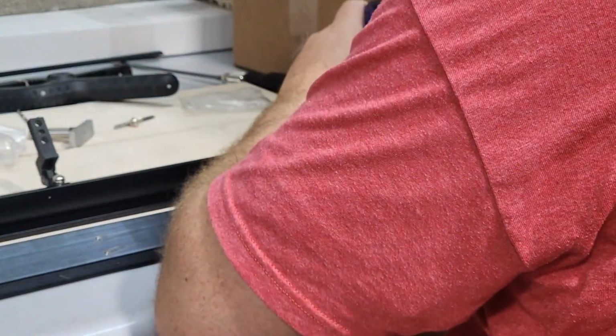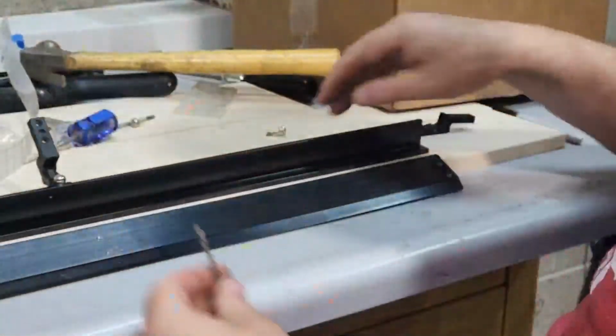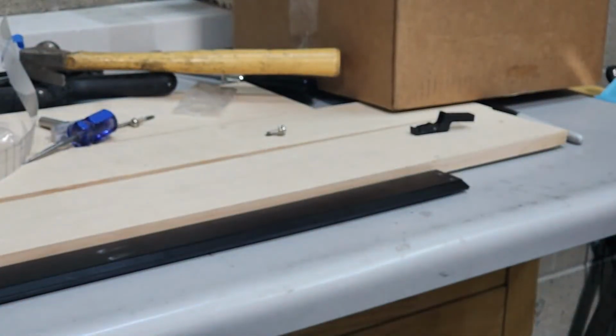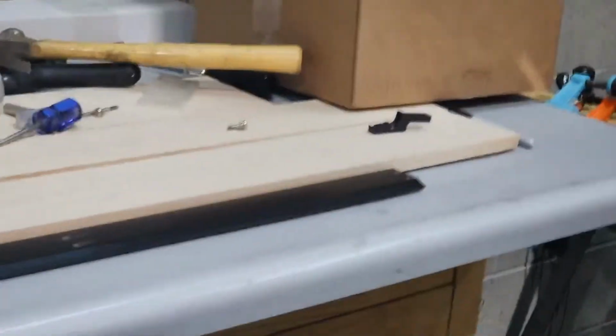Okay, then I'll make a bigger punch. Then we'll go drill this thing again. Just the one hole, though. We can handle that. I'll take you with me here if you don't mind.